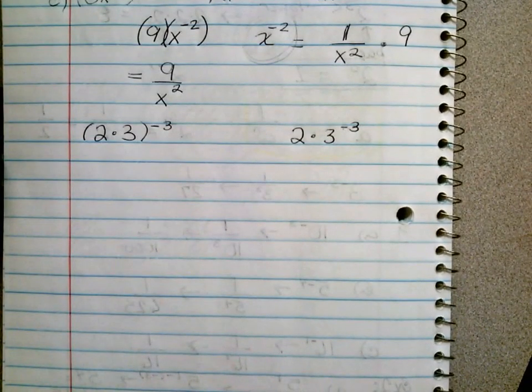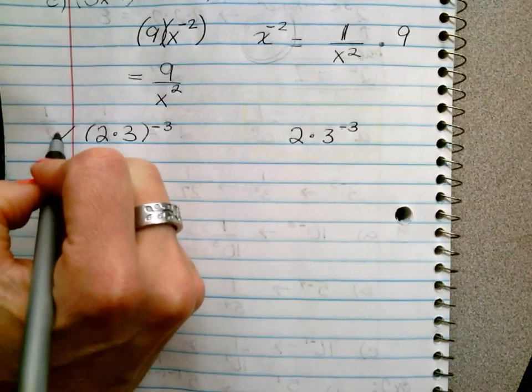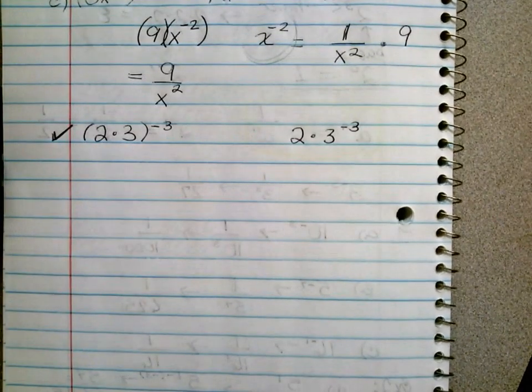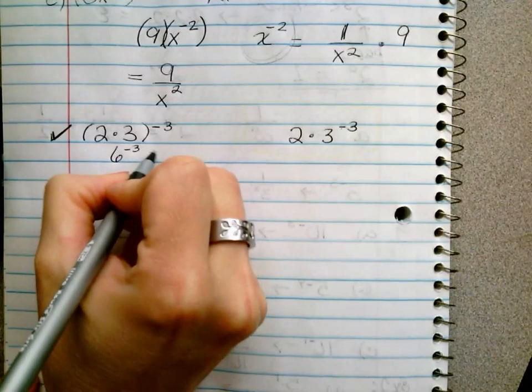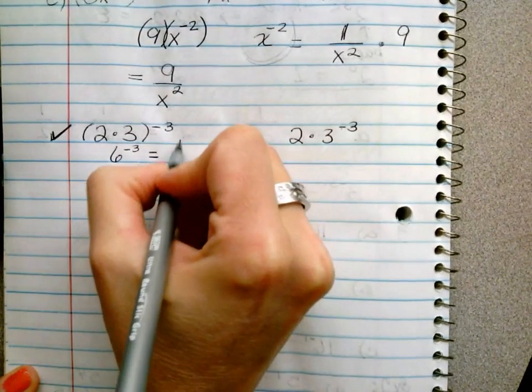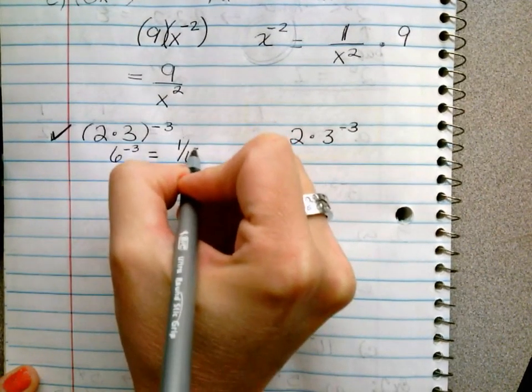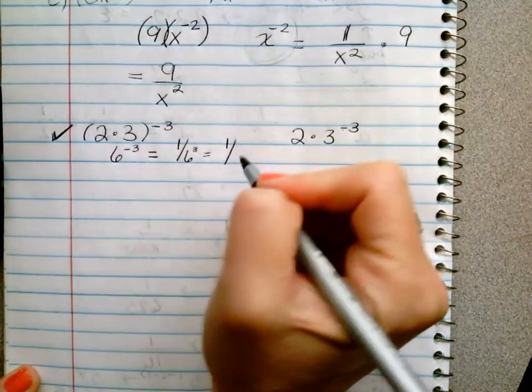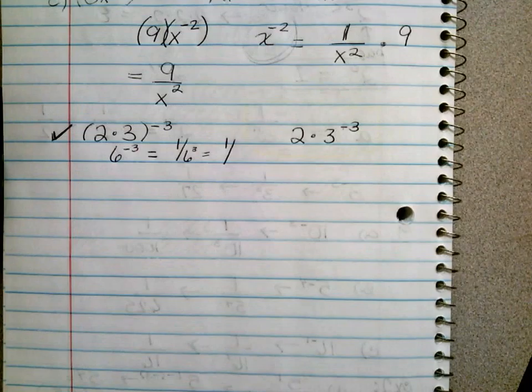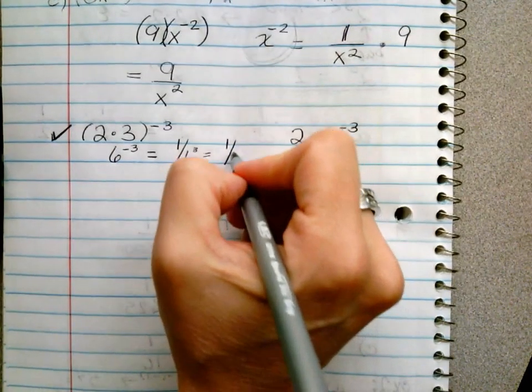What do you think you do in this first one? What do you think you do first? Did you say? Good girl. 6 to the negative third it is. Which becomes 1 over 6 to the third. In your calculators, what do you get? 216 is right. Thank you.